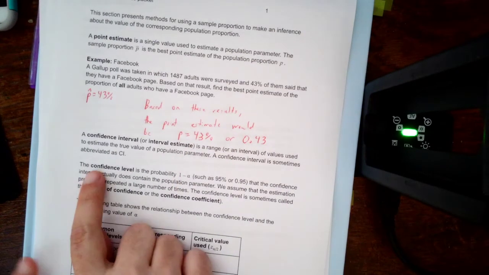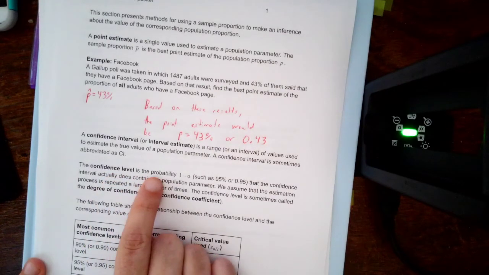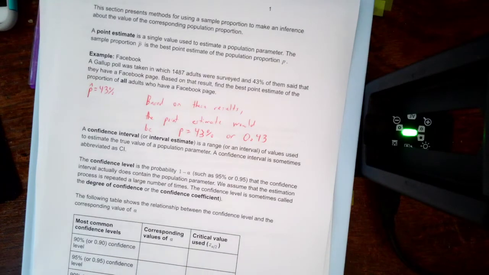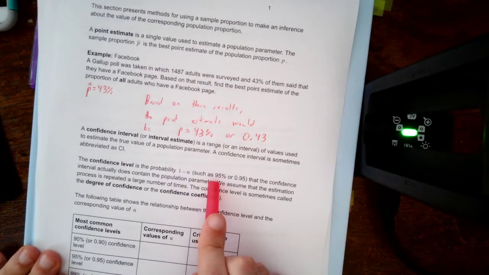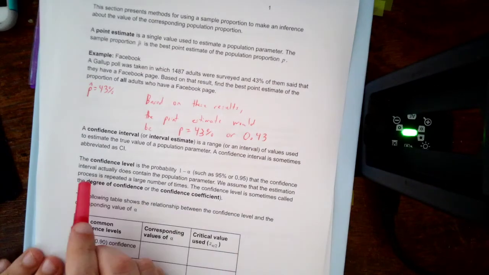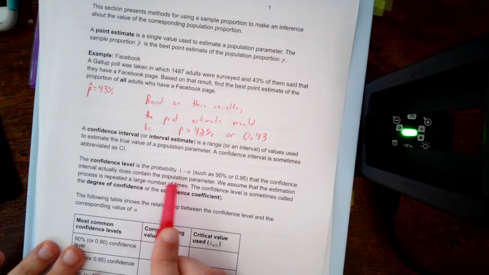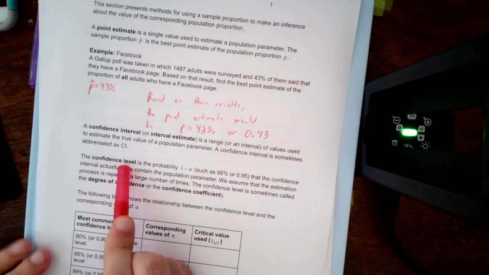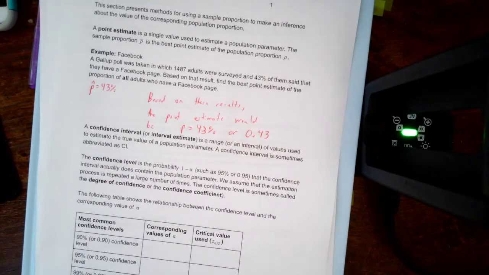Now, the confidence level is the probability 1 minus alpha. Alpha is a notational value here, such as 95% or 0.95. So we are some level of confident, right? We have some confidence level that the interval actually does contain the population parameter. So we could be more or less confident depending on what our confidence level is. You can change these values, and we'll see some common examples in a moment.